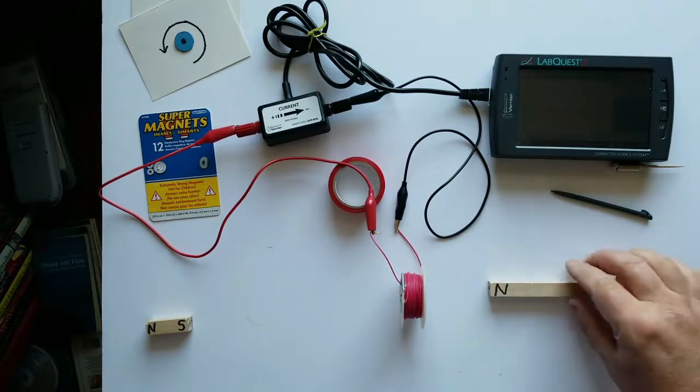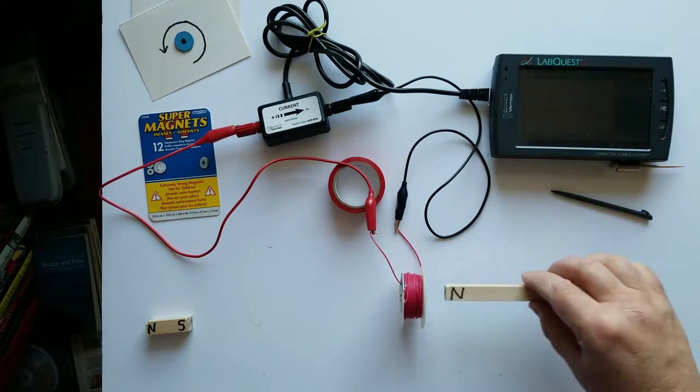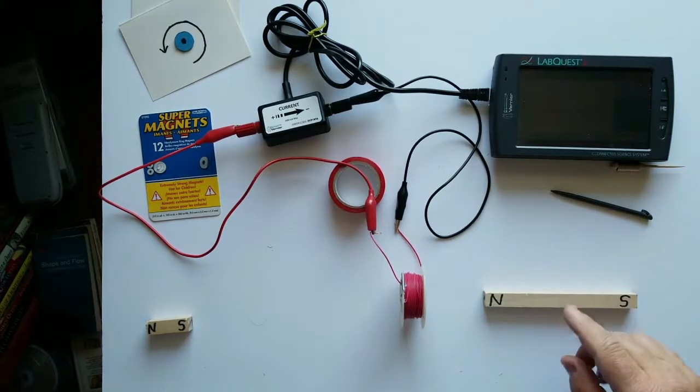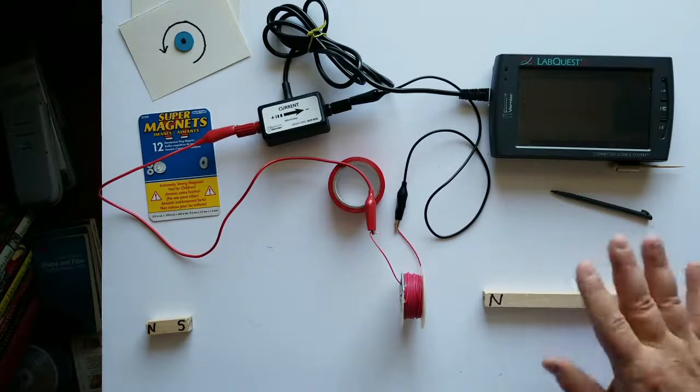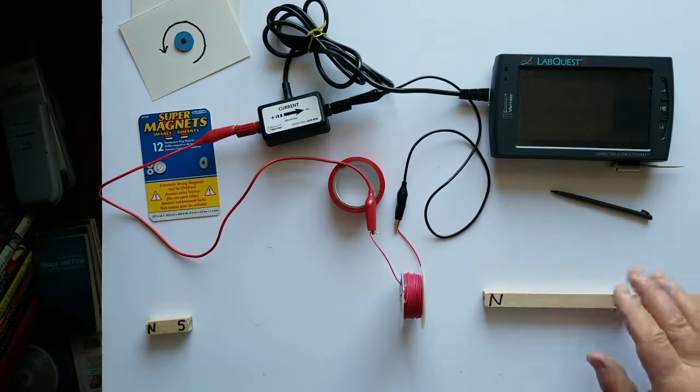But you might remember when I started to insert the magnet this way, we had a current flowing. And the question is, why? Well, it's Lenz's law. And Lenz's law says it wants to maintain the status quo. So what do we mean by status quo? It simply means that if my system starts off like this, it wants to stay like this. It doesn't want anything to change.